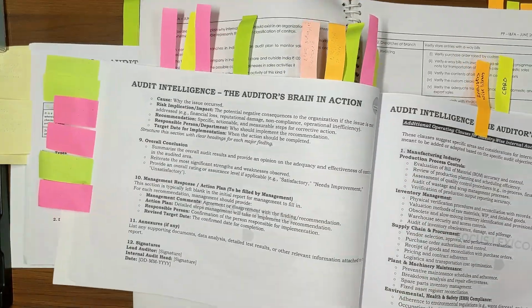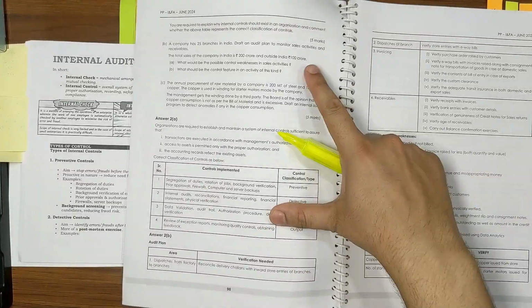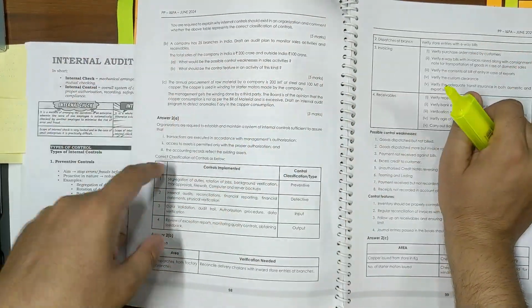Okay. So some questions are out of the box also. No need to worry, no need to panic. If you are not finding this question in the module, don't waste your time. It is an opinion based question. It is not a direct question.